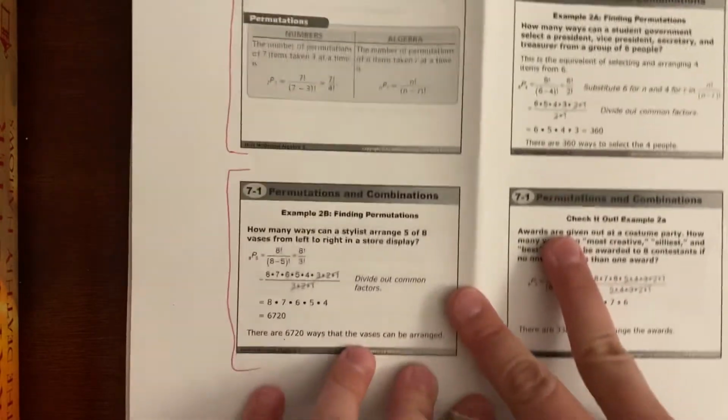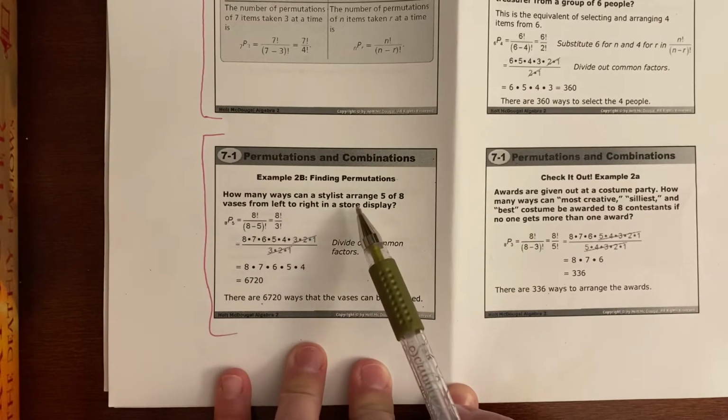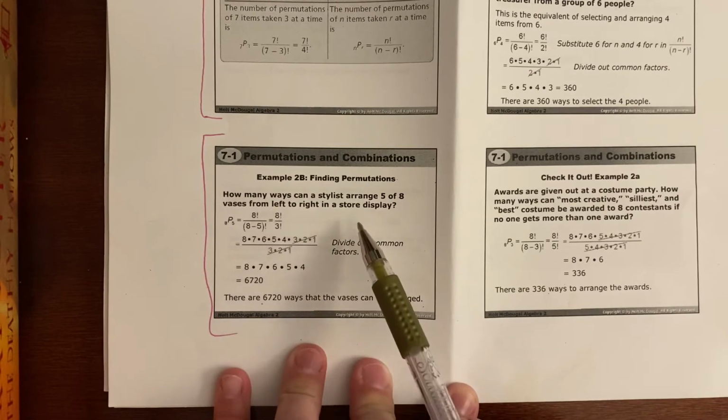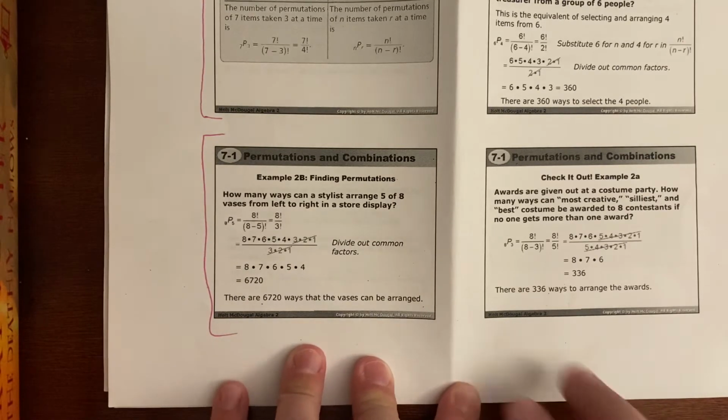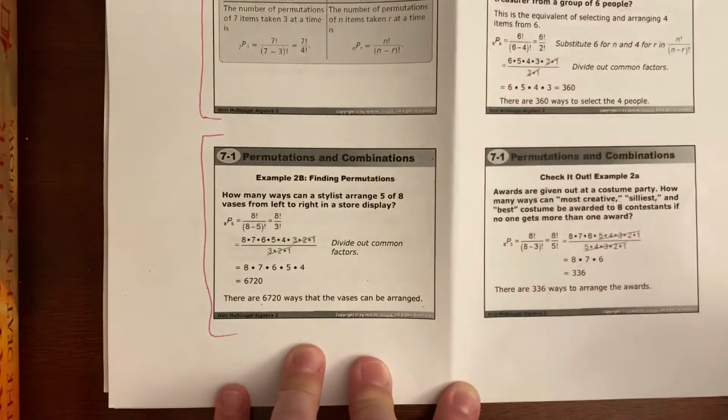Let's do this example right here. How many ways can a stylist arrange 5 of 8 vases from left to right in a store display? The key word here is arrange. Okay, so that lets me know that the order matters and I should be using a permutation.